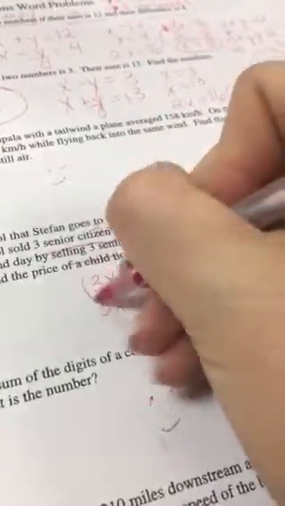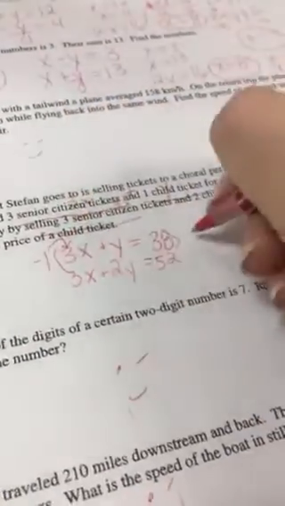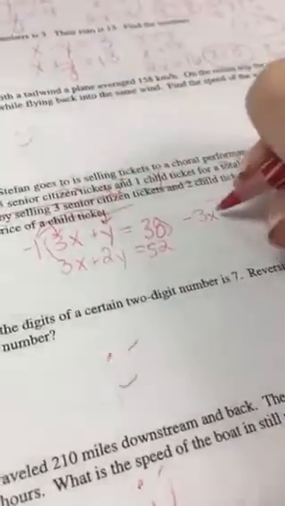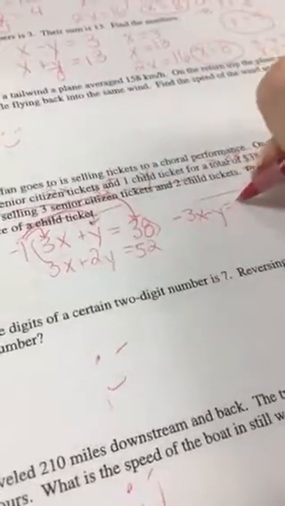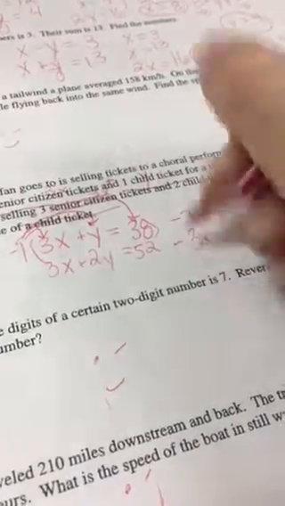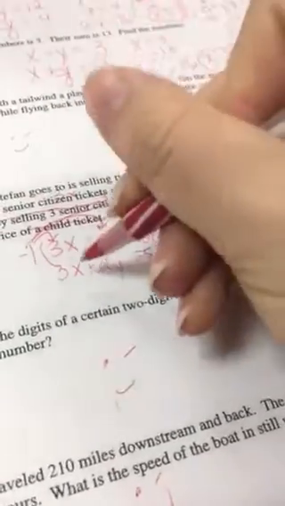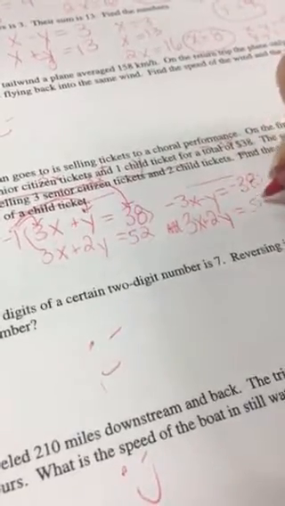So I'm just going to multiply this whole equation by -1, and then I get -3x minus y equals -38. The reason I did that is because I know -3x and +3x will equal 0, and I'll be left with y, which is what I want.